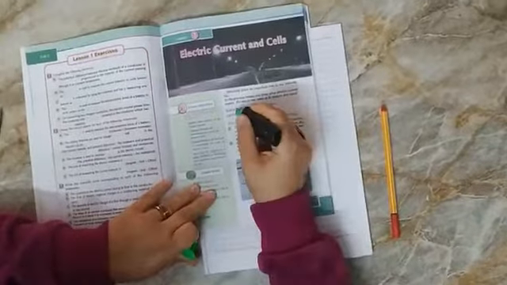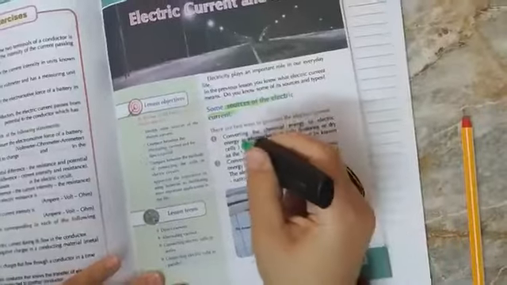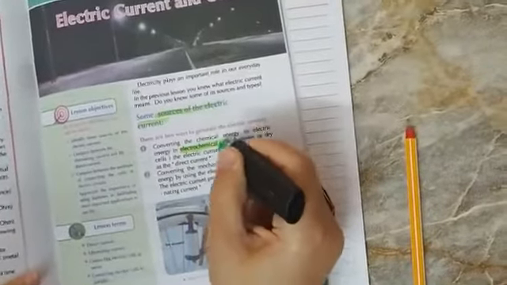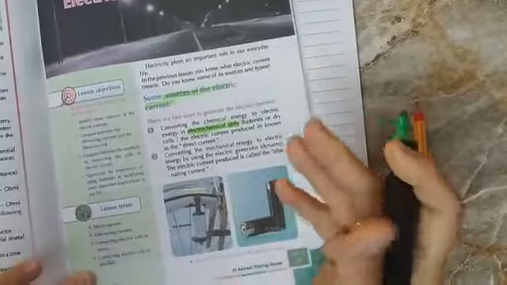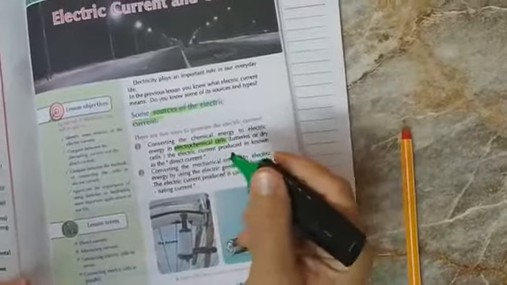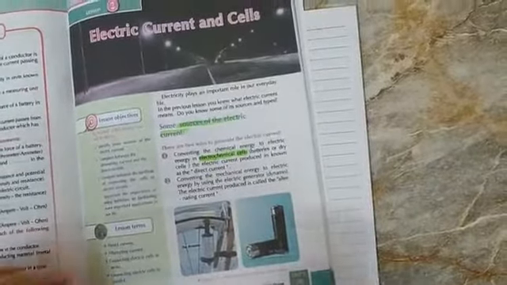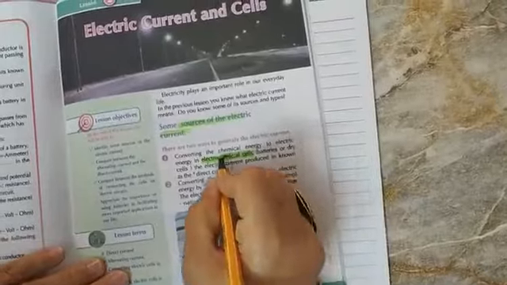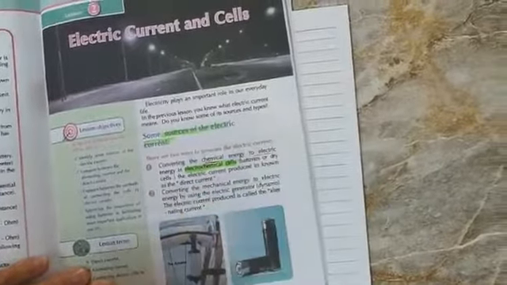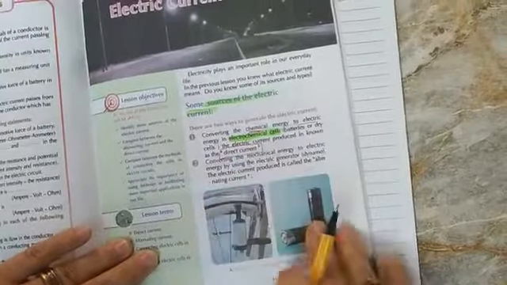As you see, we have two sources of electric current. Number 1, electrochemical cells, like battery, like dry cell or simple cell or car battery. These electrochemical cells change chemical energy into electric energy, and they produce direct electric current.